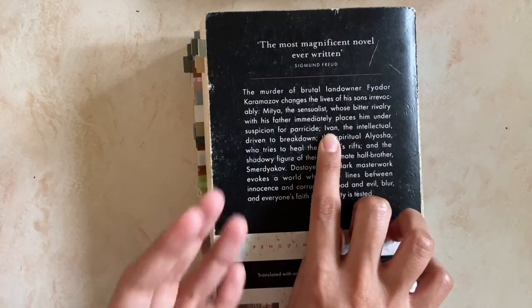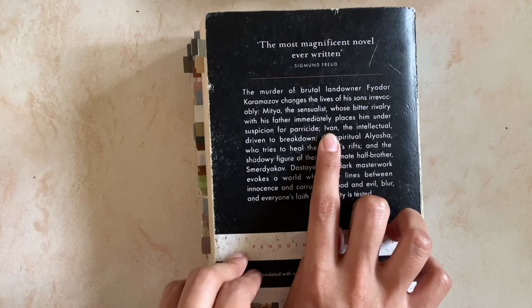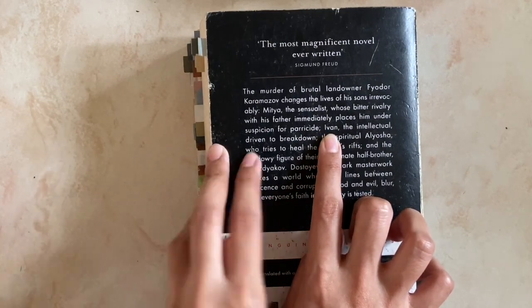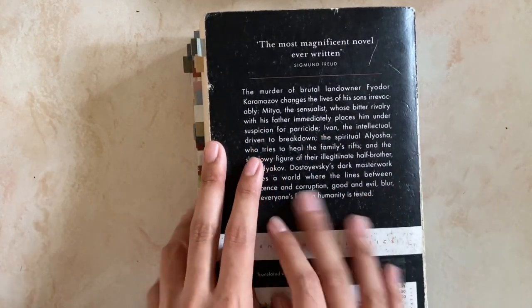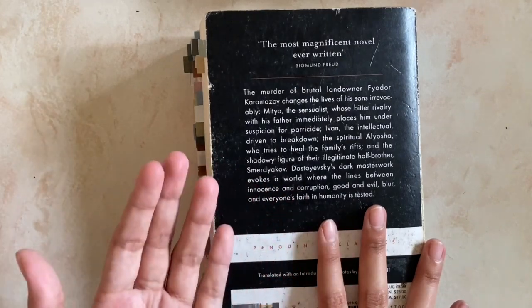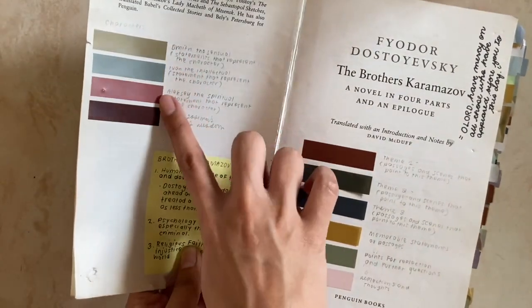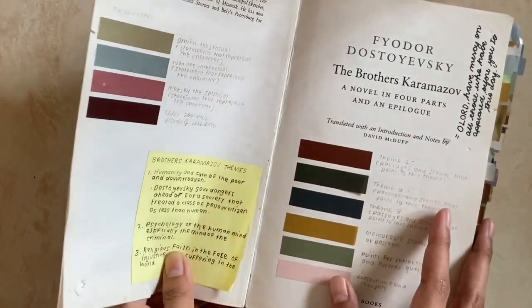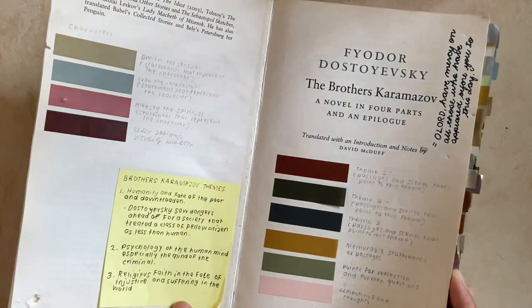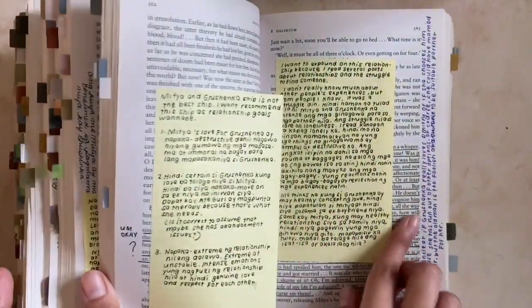So in the short summary, Mitya was described as a sensualist, Ivan as the intellectual, Alyosha as the spiritual, and Smerdyakov as the mysterious. So what I did was to identify instances and color-code those instances based on the assigned colors for each character. As for my thoughts, reactions, or comments, I wrote most of them on a sticky note.